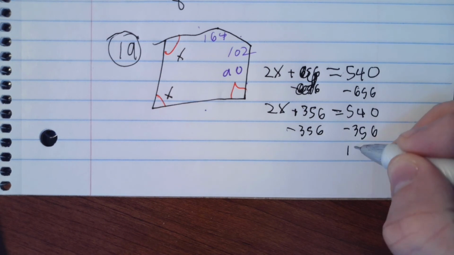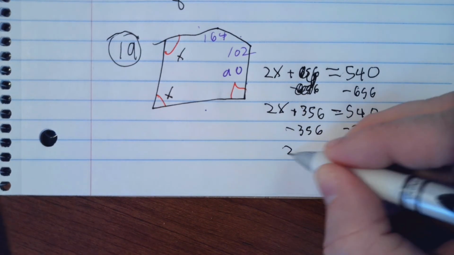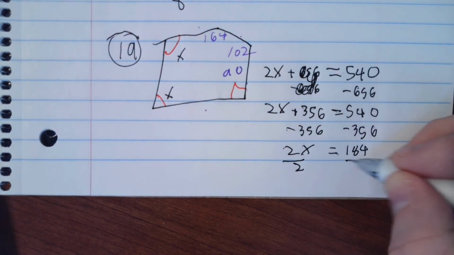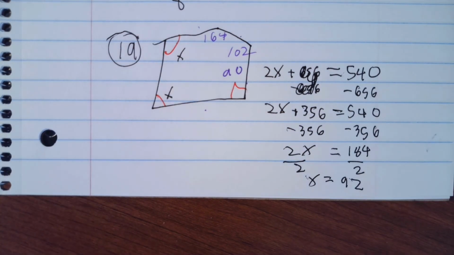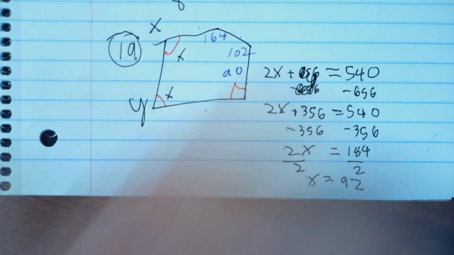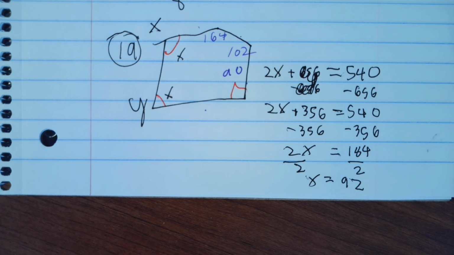And so that would be 184 equals 2x, divided by 2, divided by 2. So that would be x equals 92. Okay. And let's double check. I forgot what this says. Find the measures of x and y. Well, I didn't label it, but that is x and that is y. And so the answer is both of them equal 92. Okay. So that's that one.